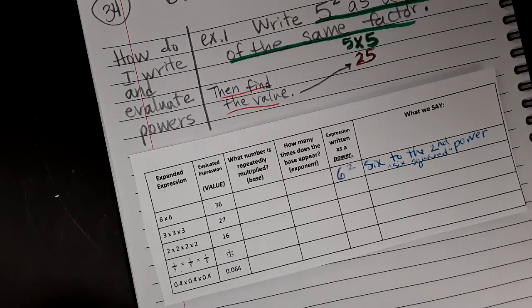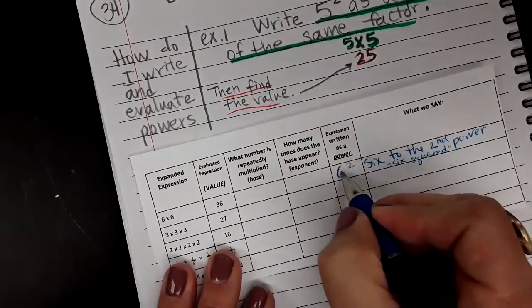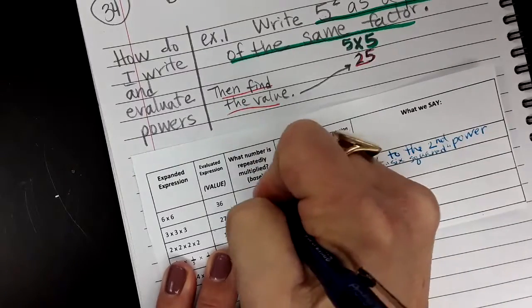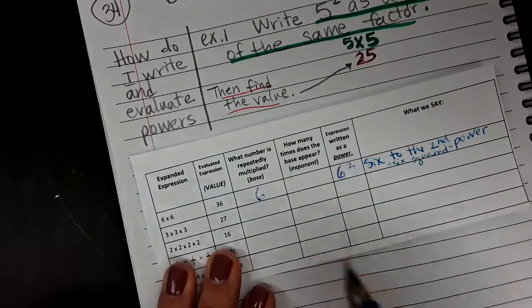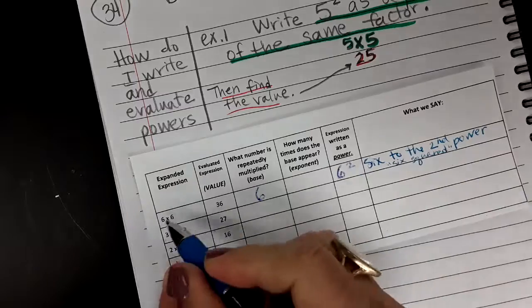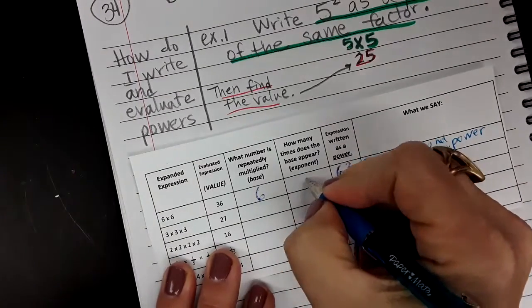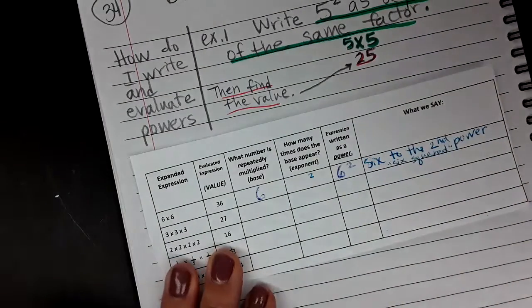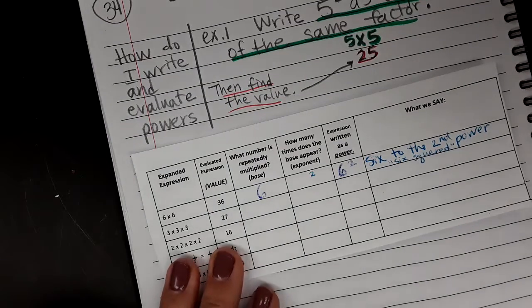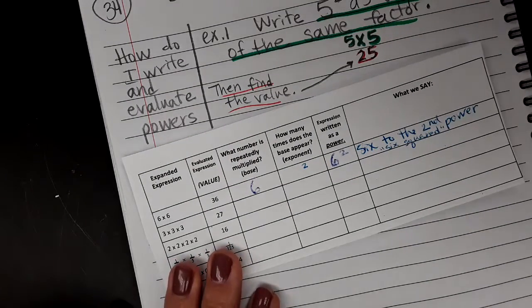And the base in this situation is 6. And how many times does the base appear? Oh, twice. So I'm even going to make it tiny to remind us the exponent is the tiny little one up in the air. You know, since we're beginners, we'll just go ahead with that.